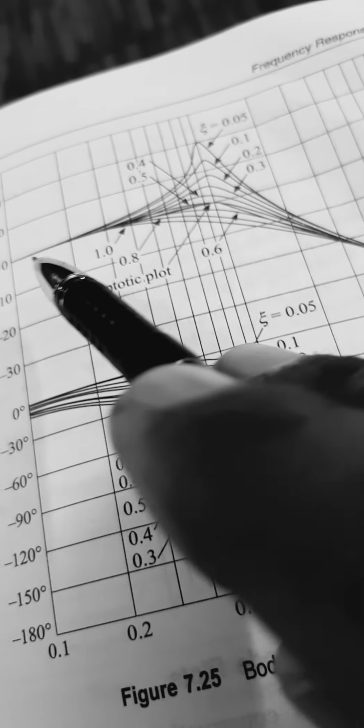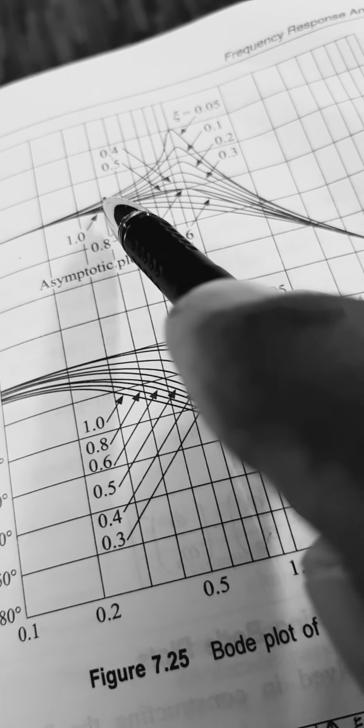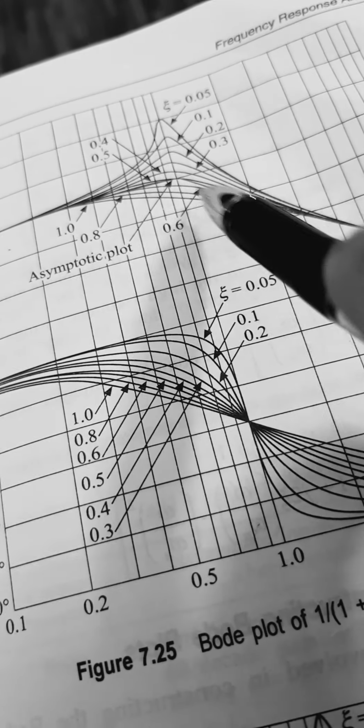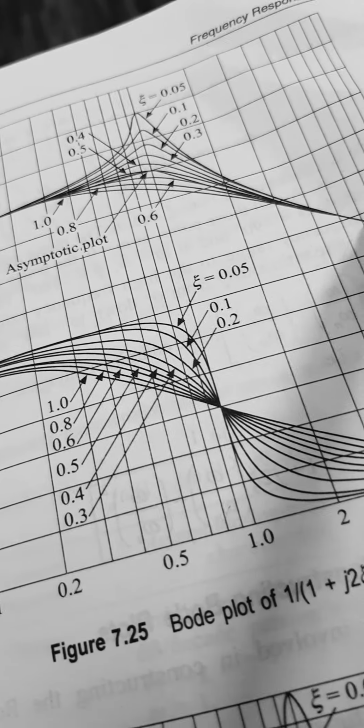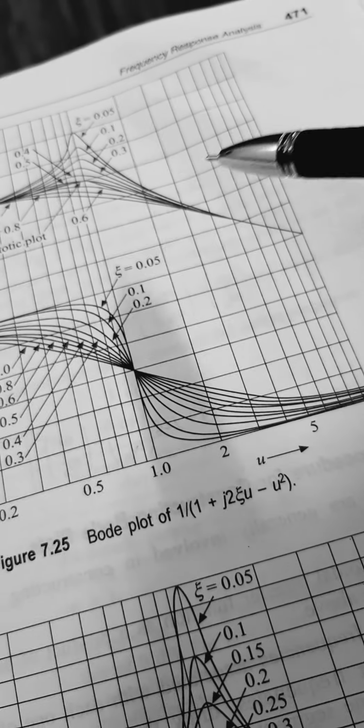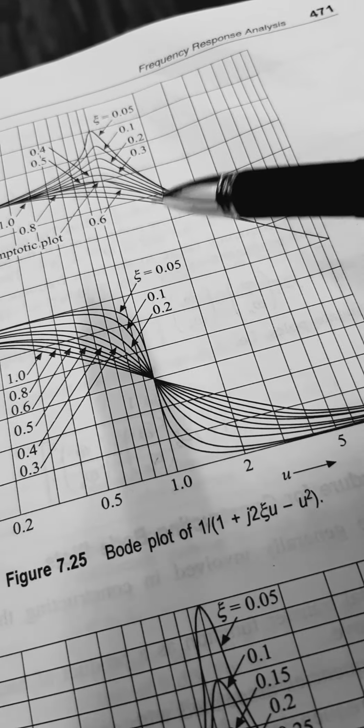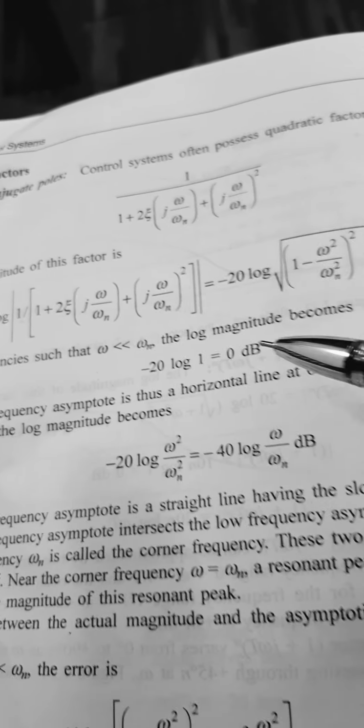Here it is 0 dB. After the corner frequency, it is minus 40 dB per decade, which is obtained from these approximate expressions.